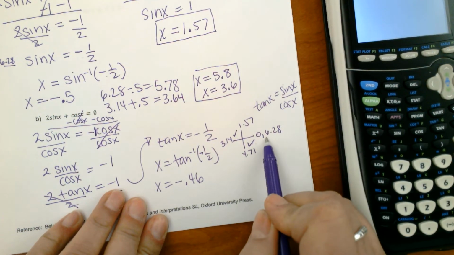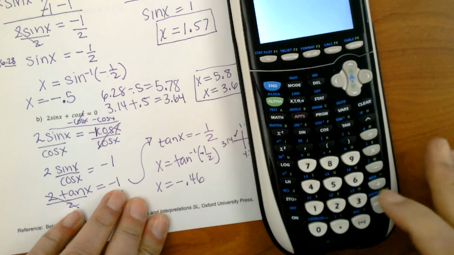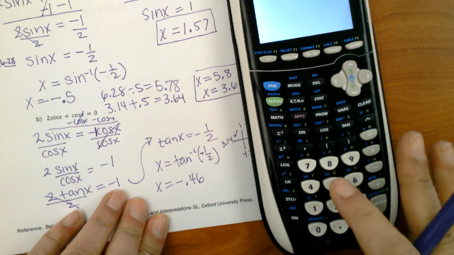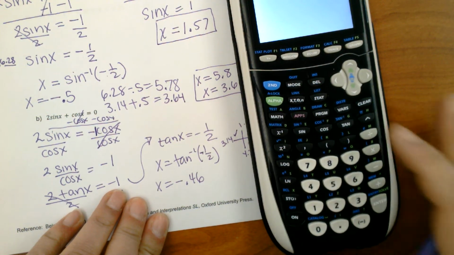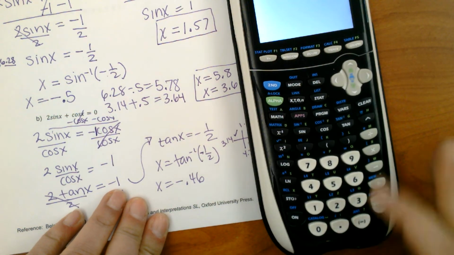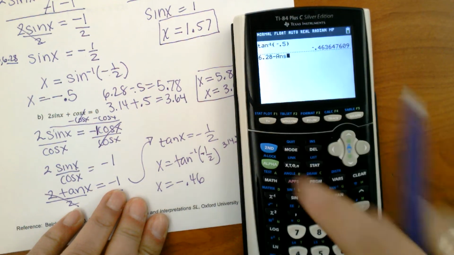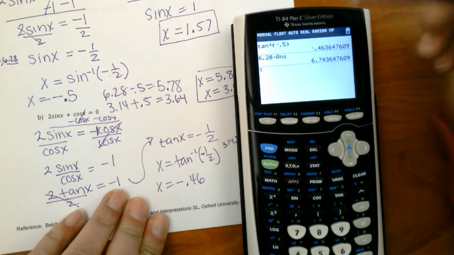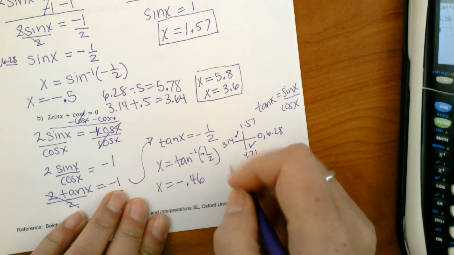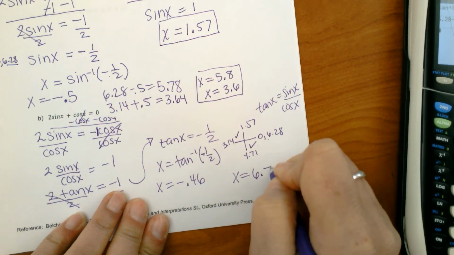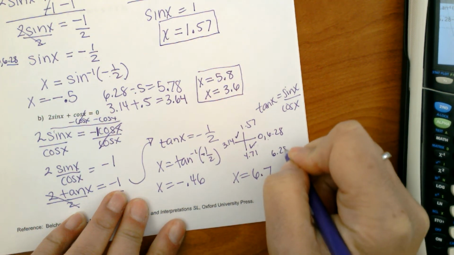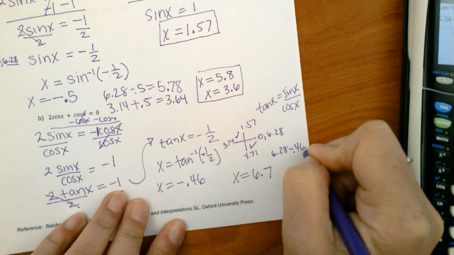So what I'm going to do is subtract 6.28 minus 0.46. So I have 6.74. Actually, I'm going to bring down my second answer so that I have all the decimals. So the first answer is going to be x equals 6.7, and I did that just by subtracting 6.28 minus 0.46.